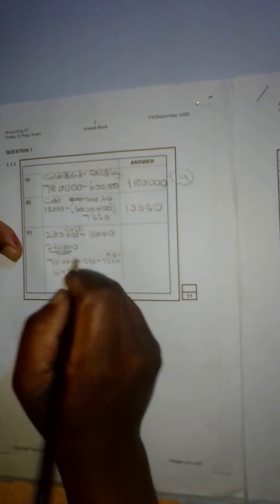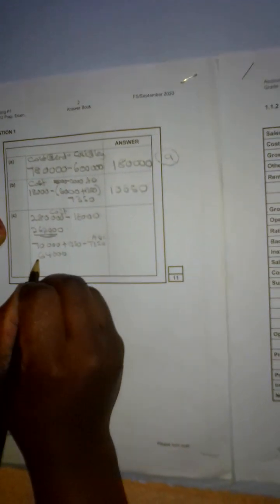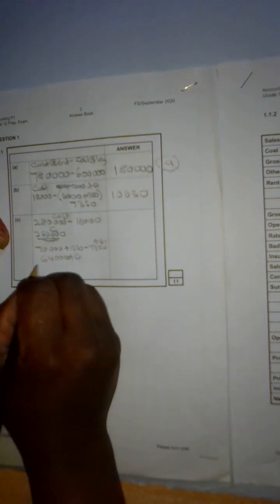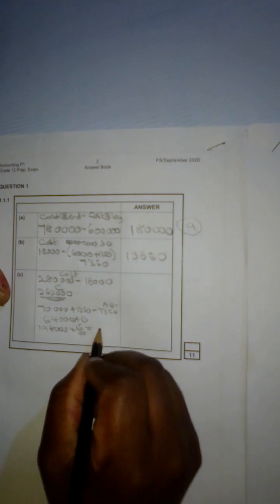And then we say now this cost, 262,000, minus 64,000, this accumulated depreciation, will remain with 198,000 multiplied by 15%, which should give you 29,700. And then we say, therefore, the total now is 29,700 plus 1,350. This is the depreciation for the equipment for the year, which gave us 31,050.